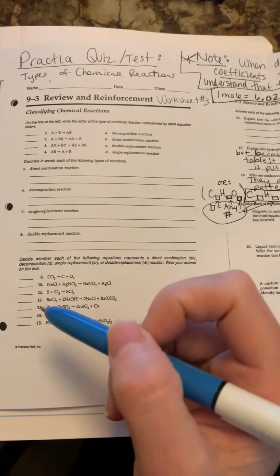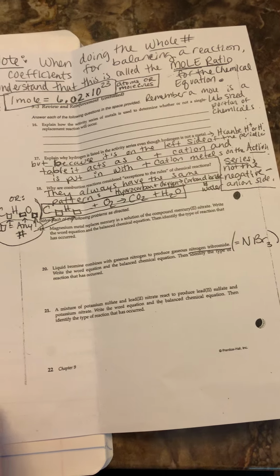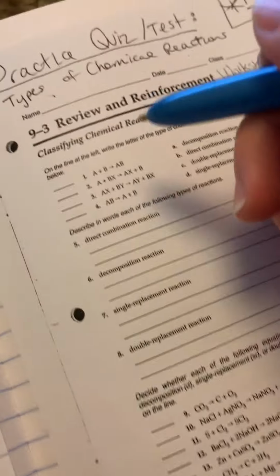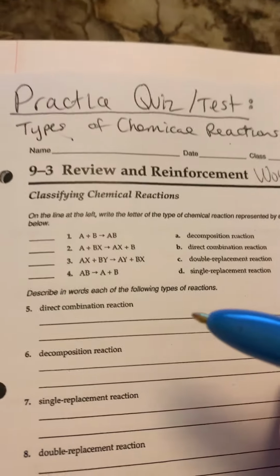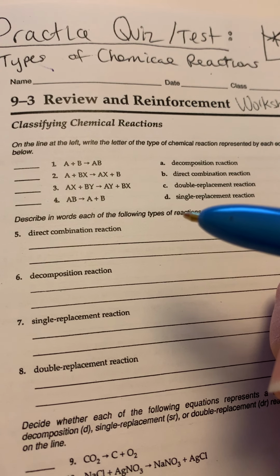All right, here we go. Page 1 of the practice test for types of reactions. So the first question says for you to identify what each type of reaction is.